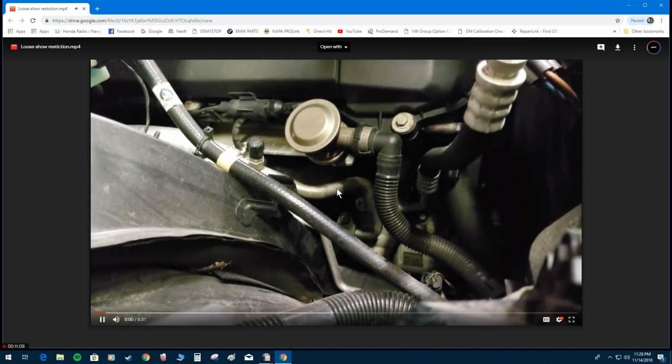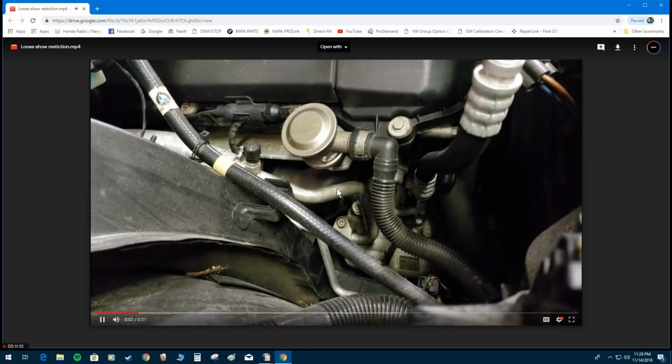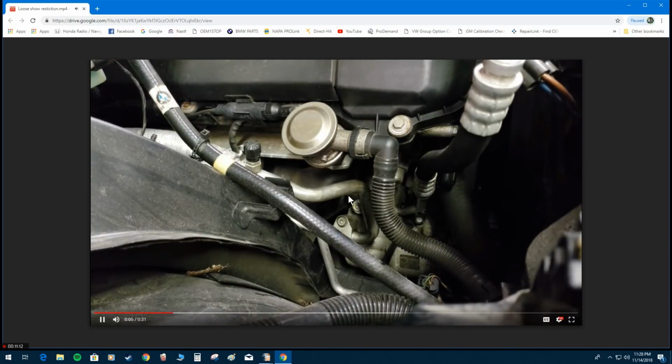And here is a video of me doing exactly that. You will see me basically turn the mass airflow sensor on, or I'm sorry, turn the air pump on, and then wiggle the valve.